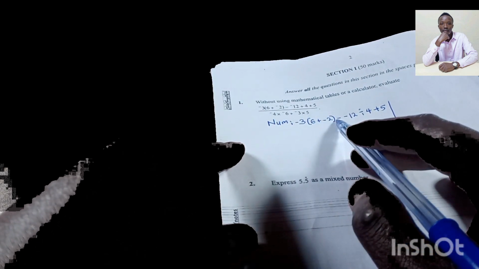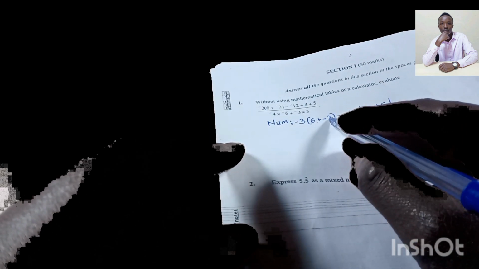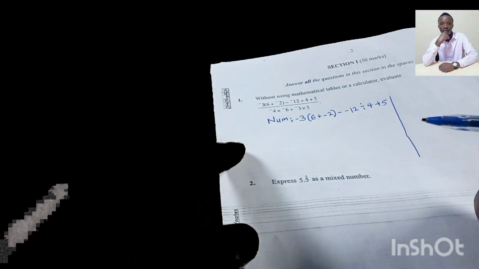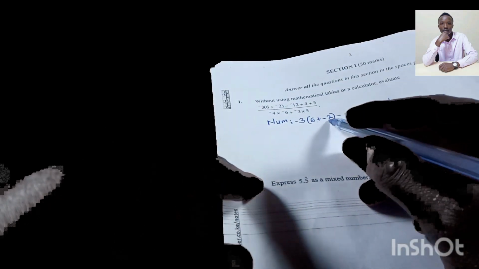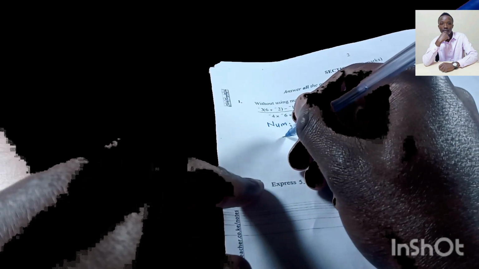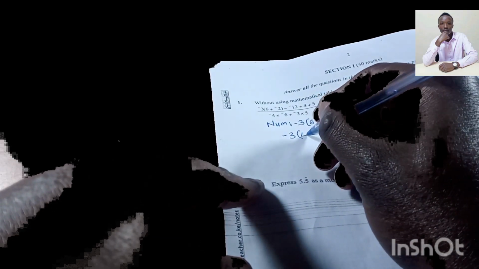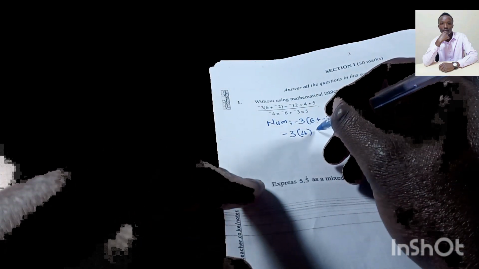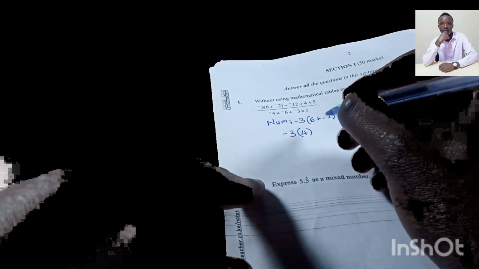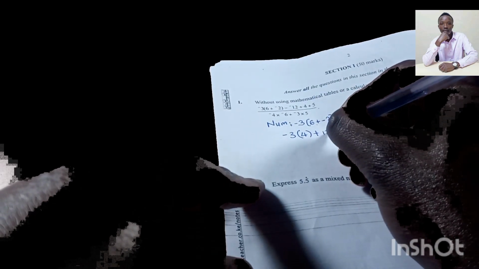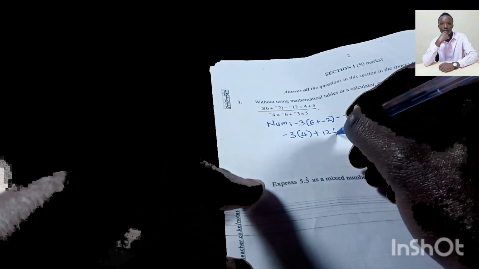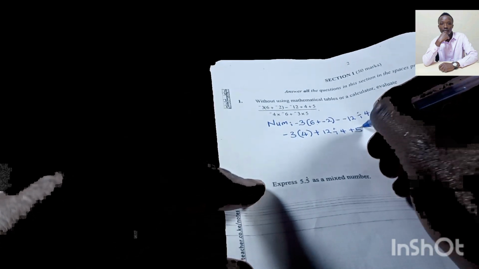We have a bracket here. 6 plus -2 will give us positive 4. So we will have -3 into brackets 4 minus -12 is equal to plus 12 divide by 4 plus 5.